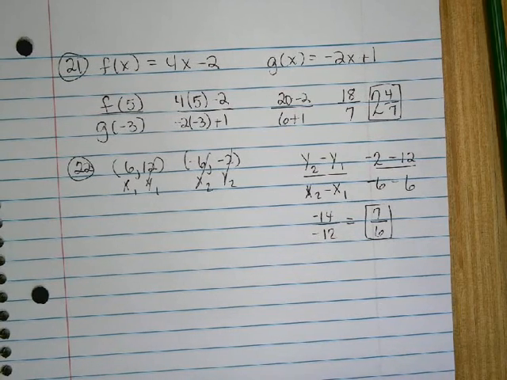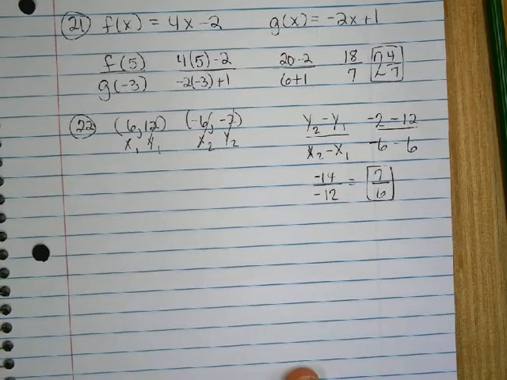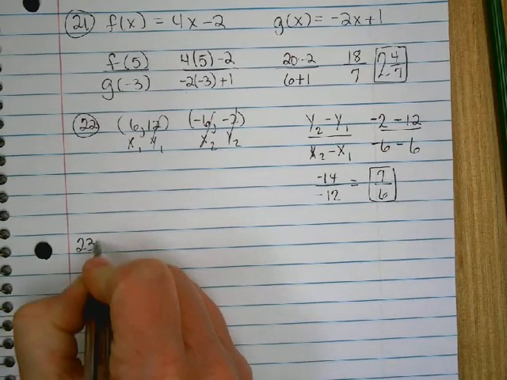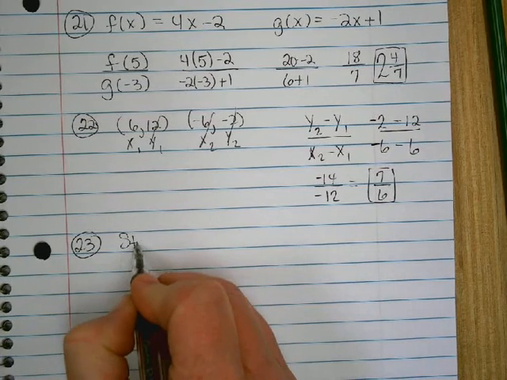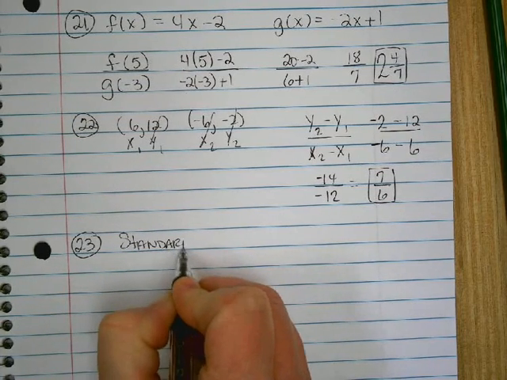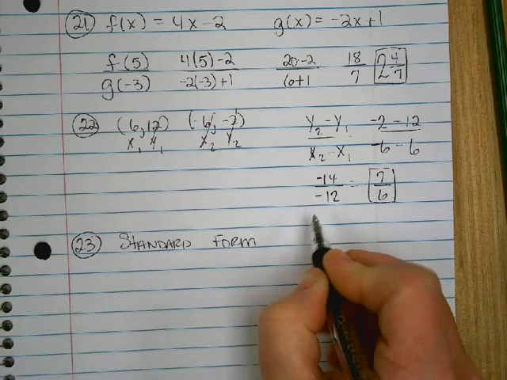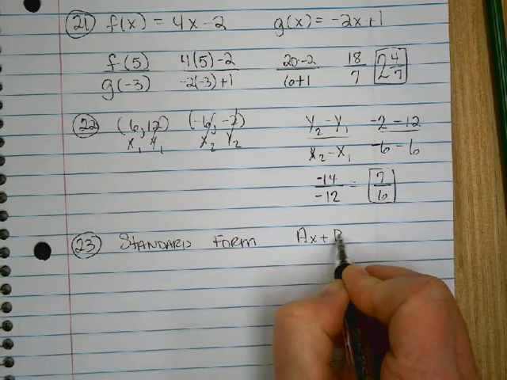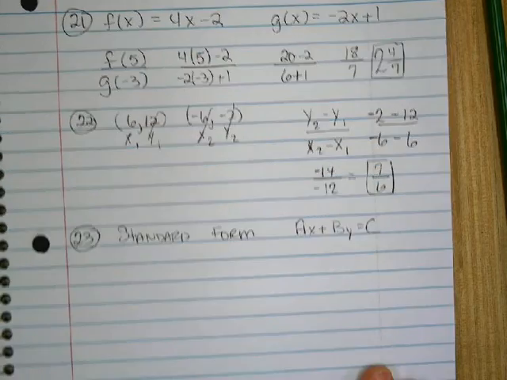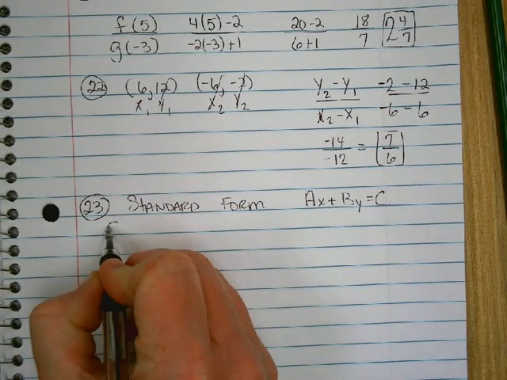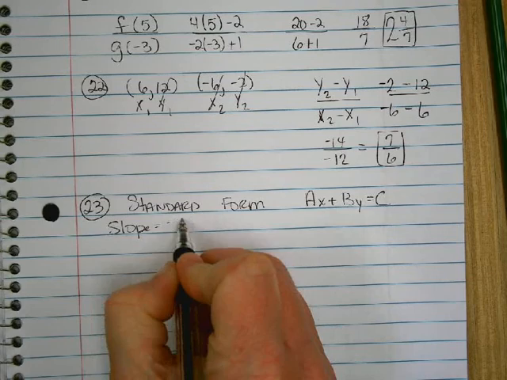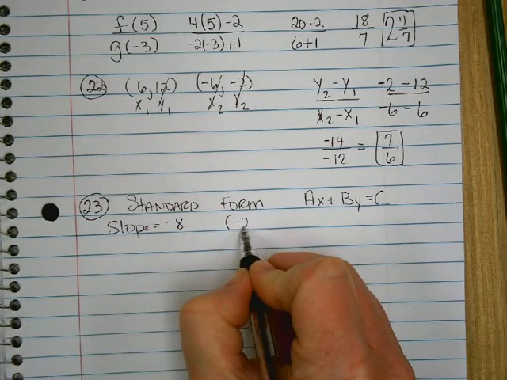Questions on slope. 23. Write in standard form. What is standard form? It's ax plus by equals c. Write it in standard form if it has a slope of -8 and it goes through the point -2, -2.